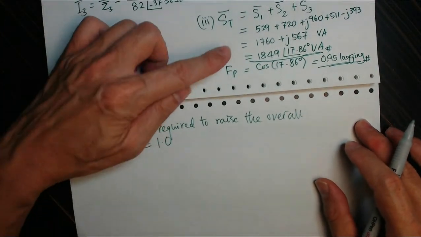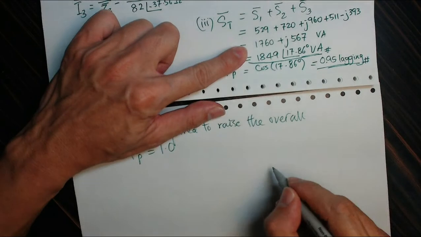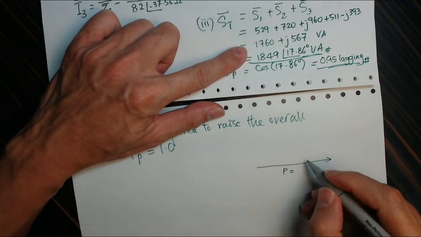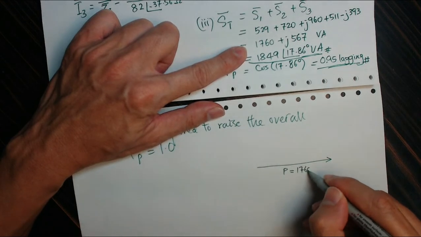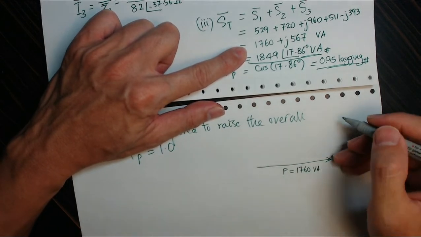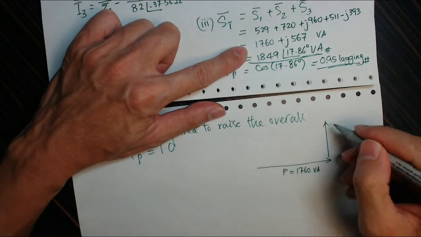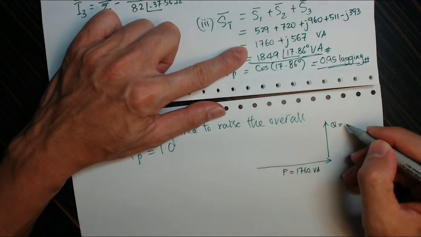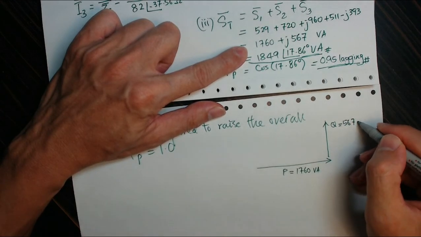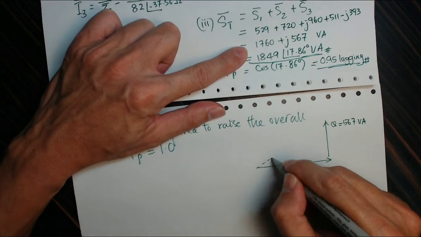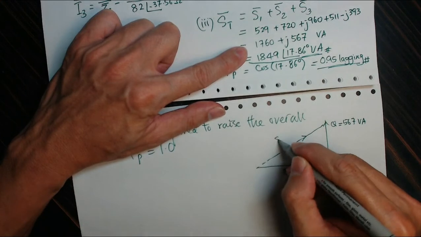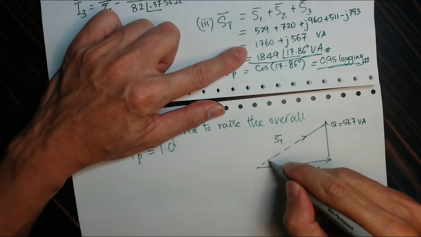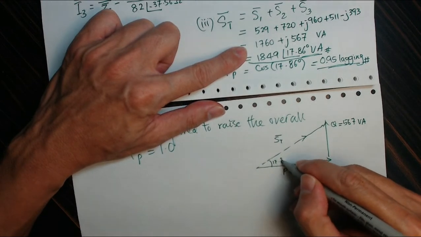Power triangles can be derived from here. Currently, this is the resistive, the real power, which is 1760 W, and this is the reactive power, which is 567 VAR. And this is the apparent power. The angle here is 17.86 degrees.